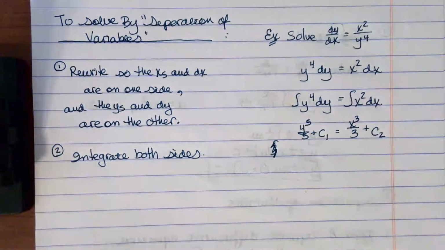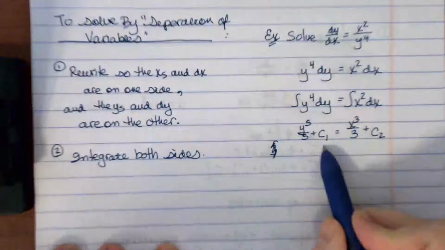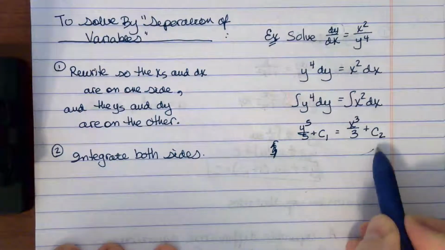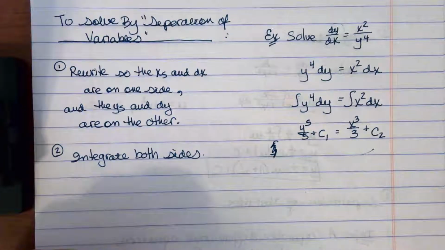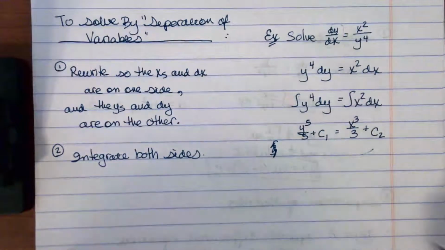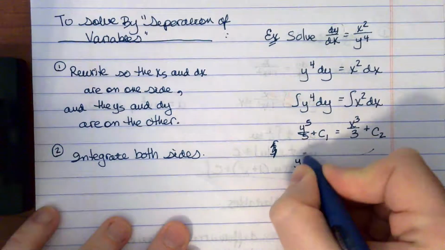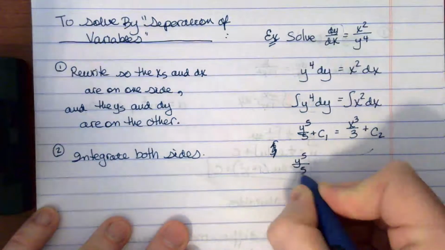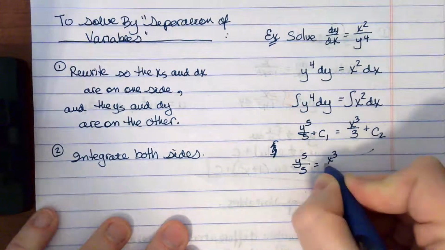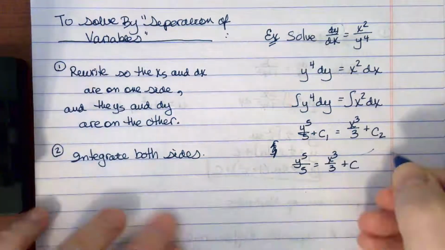Actually, there's no need to have both of those constants. I could just move this c1 over to the right side, c2 minus c1, a constant minus a constant is still just a constant. So instead, why don't I just say this is y to the fifth over 5 equals x cubed over 3 plus c, because I can just group the constants together.